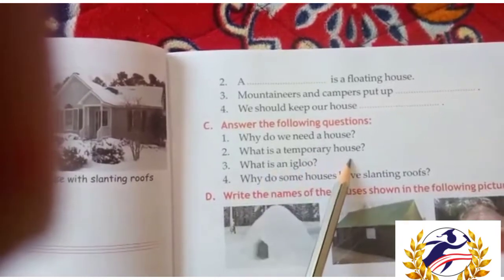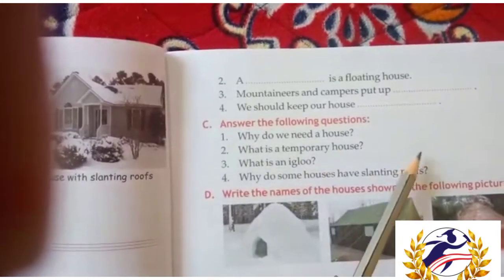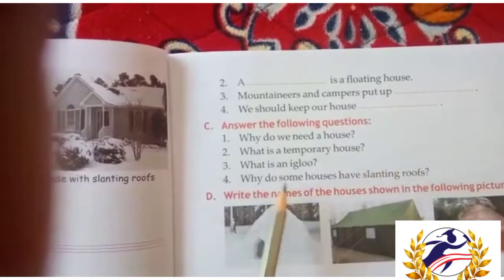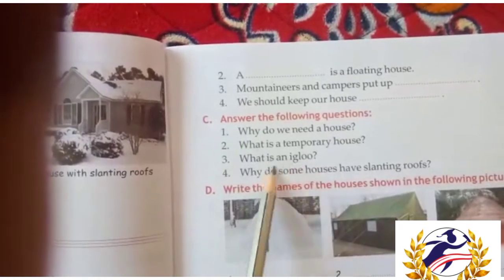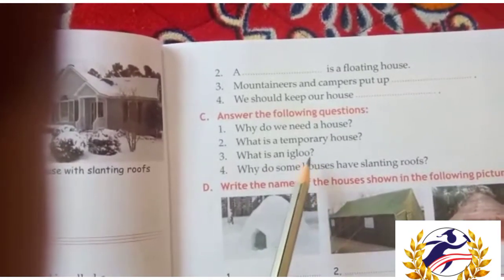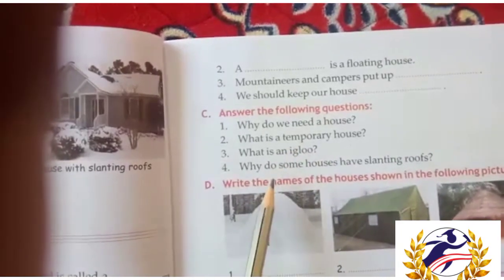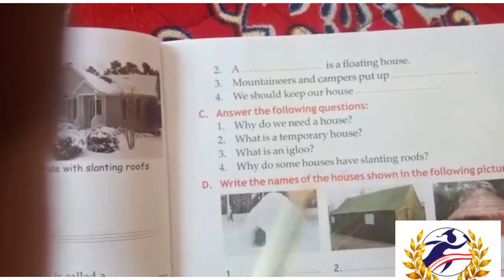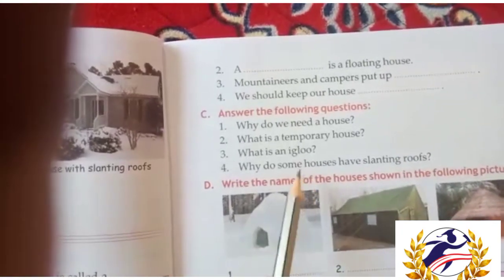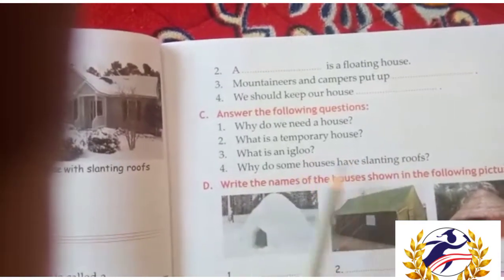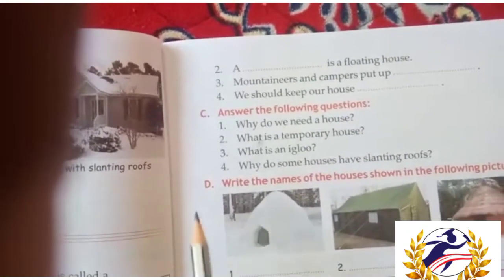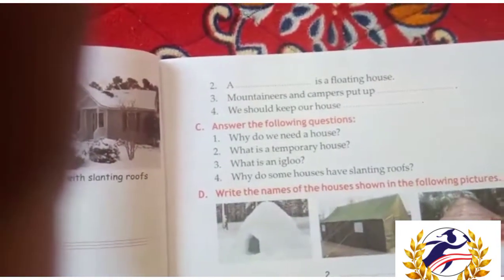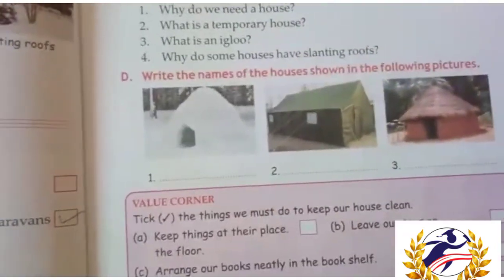What is a temporary house? The house which can easily move from one place to another place is called a temporary house. What is an igloo? Yes, an igloo is the house which is built in a snow area. Why do some houses have a slanting roof? Yes, because it helps the ice or water fall down easily. Okay, they are called slanting roofs. And here some activities are there. You have to do that one.